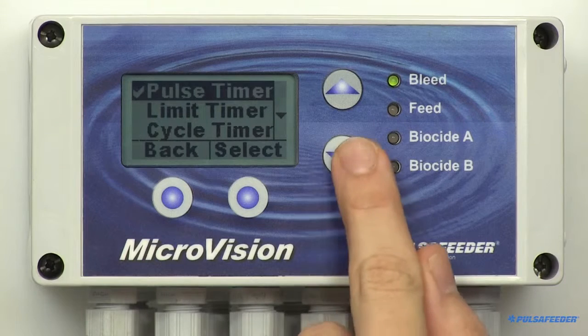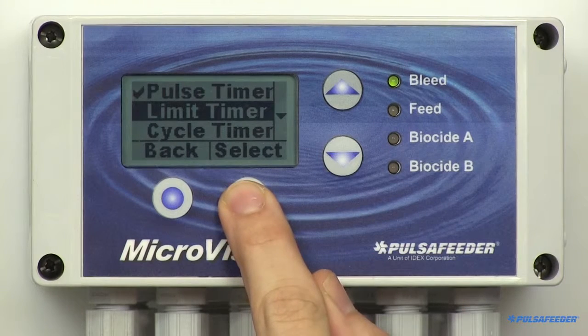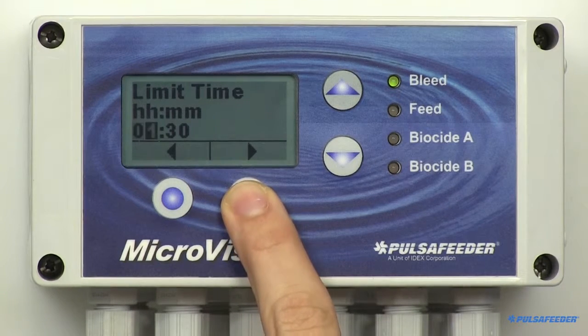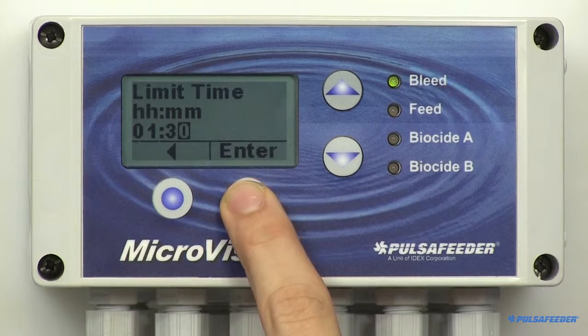From the inhibitor menu, highlight and select Limit Timer. Set the limit time in hours and minutes. Arrow through, press Enter and OK.